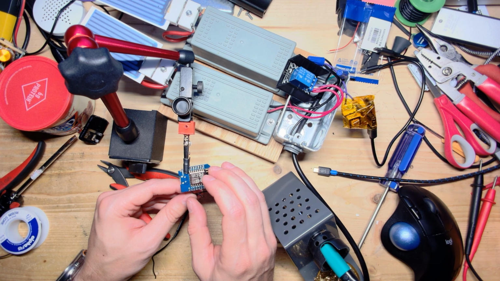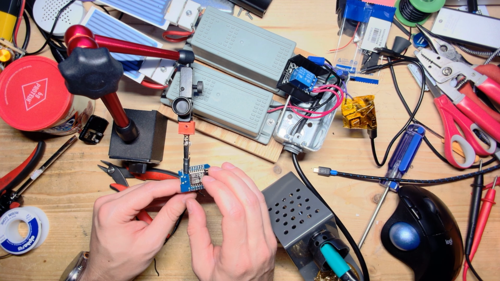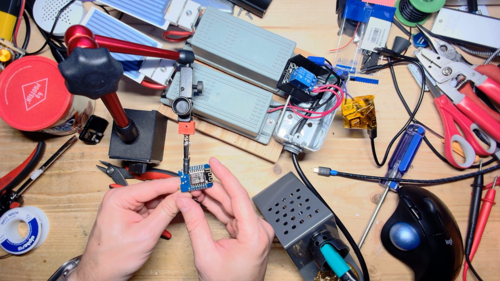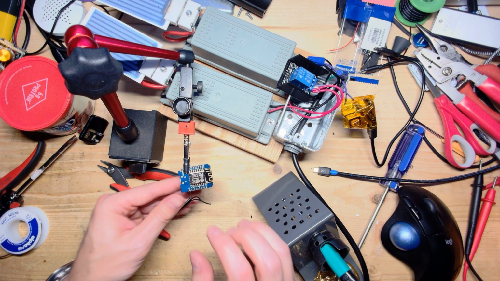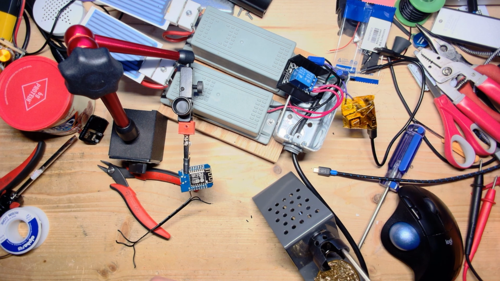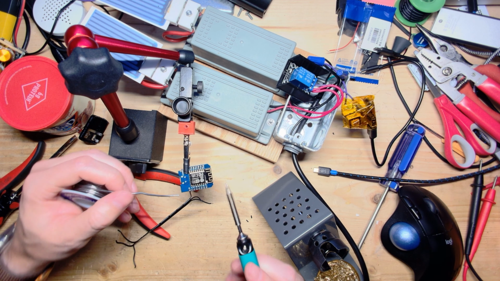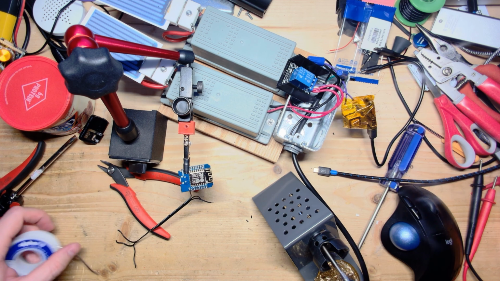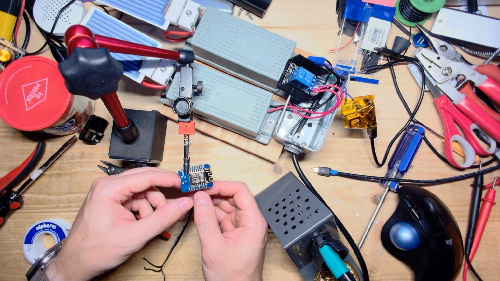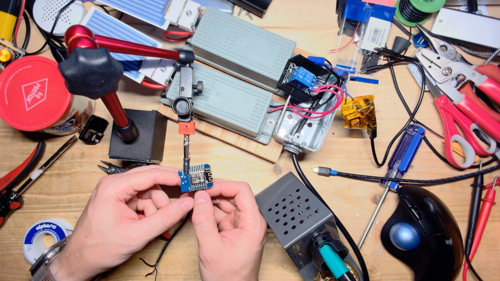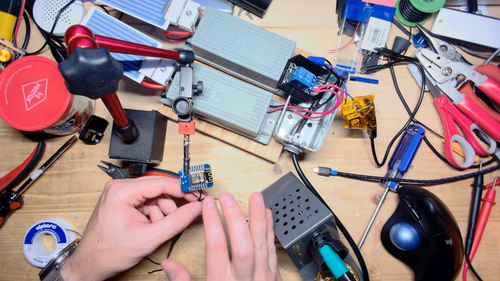So we'll run 5 volt. Ooh, it's hard to do from the bottom. 5 volt through here. Just wrap it over. That's fine for what this is. I will also be wrapping this in Kapton tape. That's that. For my signal, we are using D1.